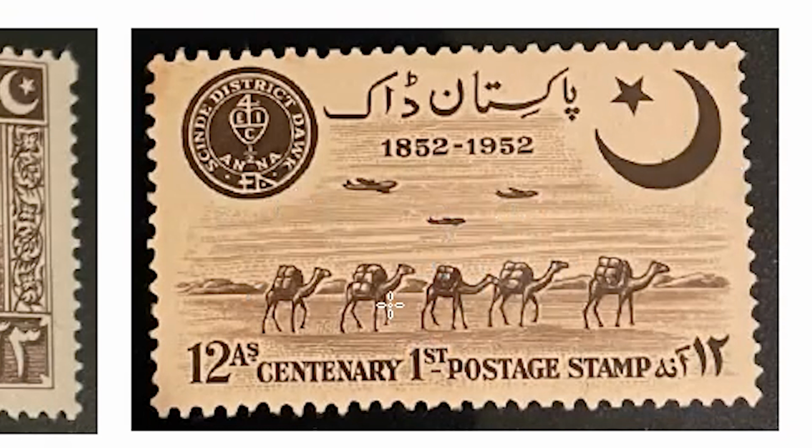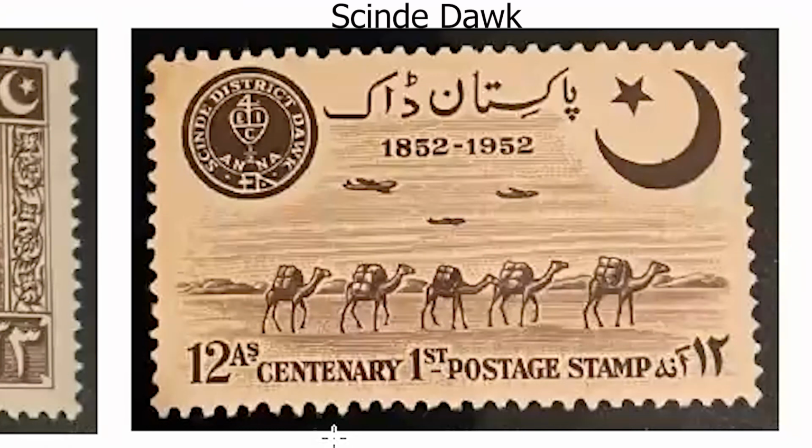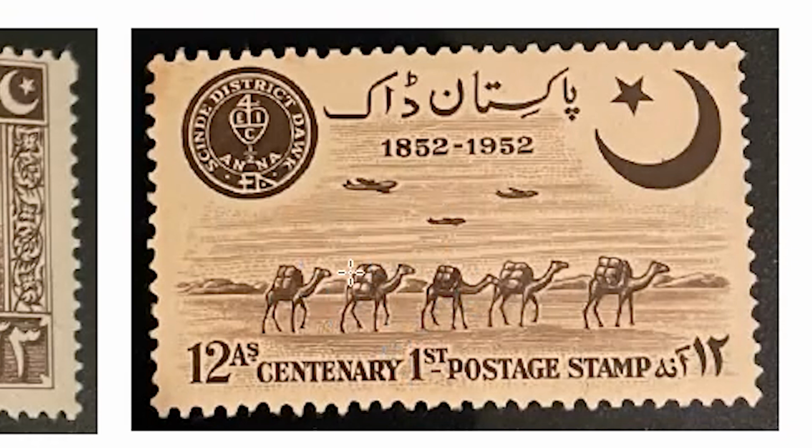Okay, so now the following stamp, there is this district in Pakistan called Sindh Dock. Here they are showing their postage delivery, the mail delivery system they used to have in the past. They used to be through runners, so people running from one place to the other. In 1952, they decided to change, and they said, okay, now we're going to use horses and camel trains.